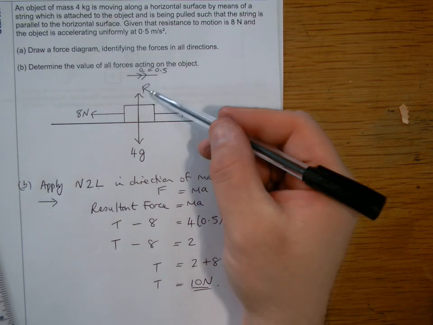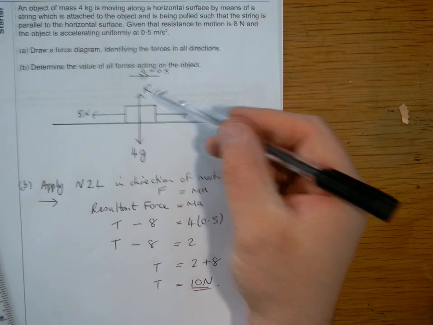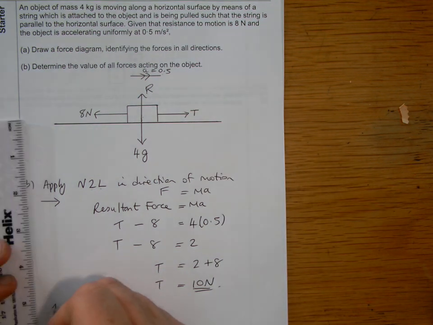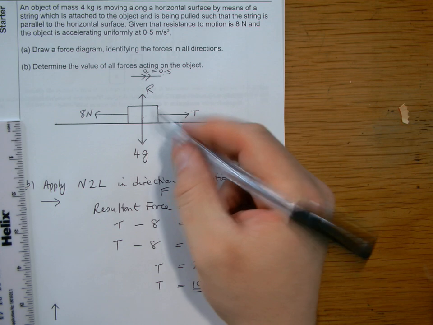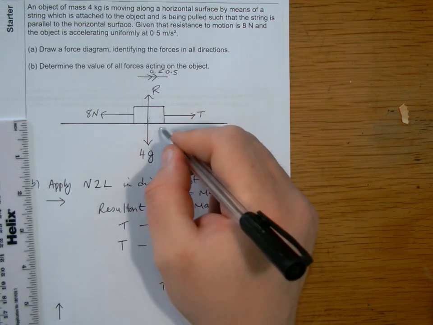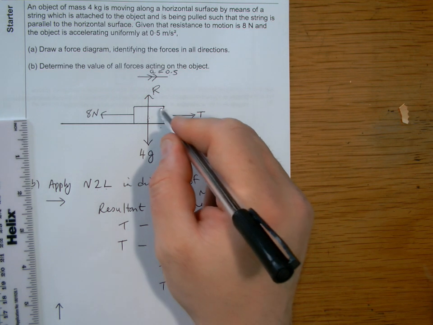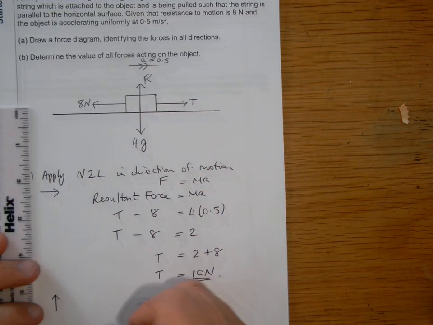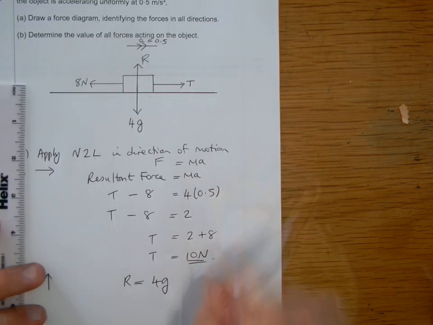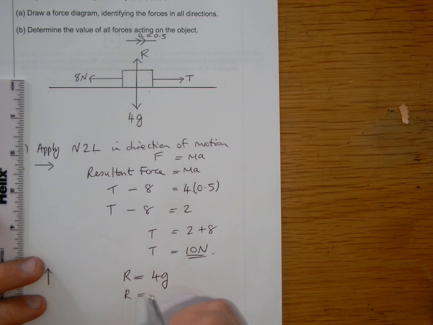Now we work out the value for R, the reaction force. Well, of course, they balance, don't they? So when we resolve vertically, we could apply Newton's second law, but there's no acceleration because it stays there, it's balanced. The floor is perfectly balancing the weight of this object, so we can simply say, resolving vertically, R is equal to 4g. They balance there, so we've got balance of forces, so R will be 4 times 9.8, and we get 39.2 newtons.